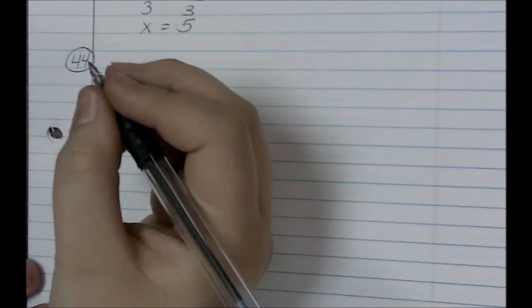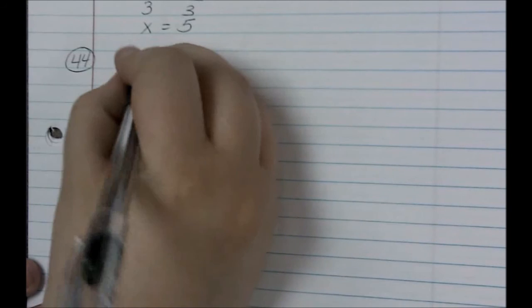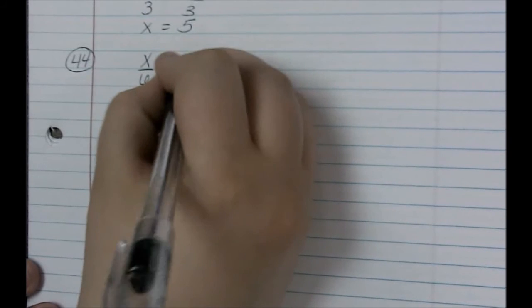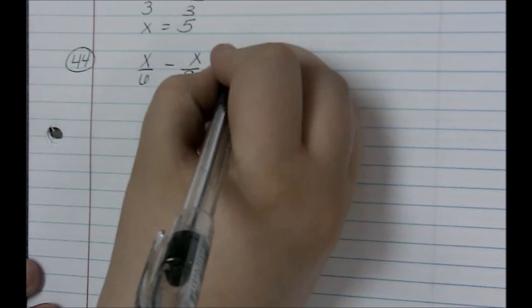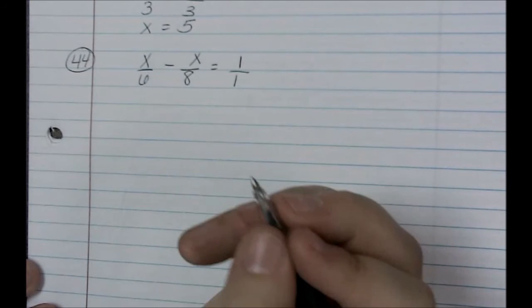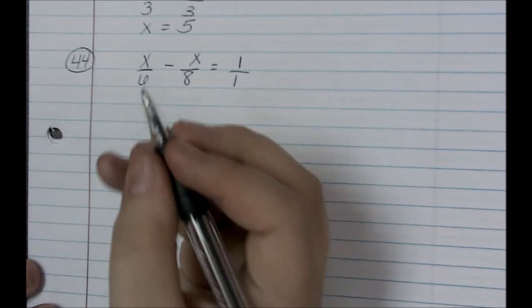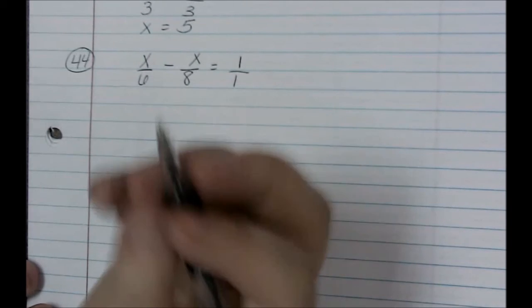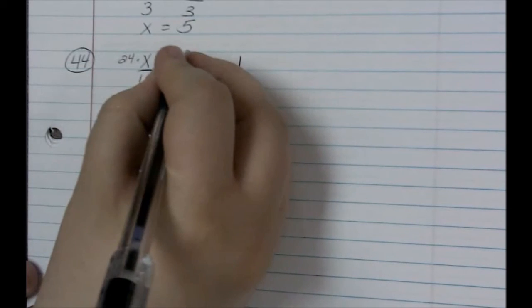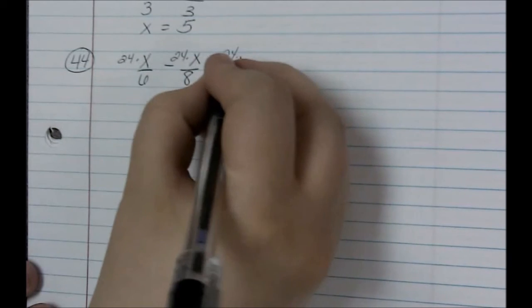We're going to use the same concept for number 44. On 44, I've got x over 6 minus x over 8 equals 1. So the first thing I'm going to do is make that 1 over 1. So I multiply by what I would say would be the common denominator, which in this case would be 24. So I'm going to multiply each term by 24.